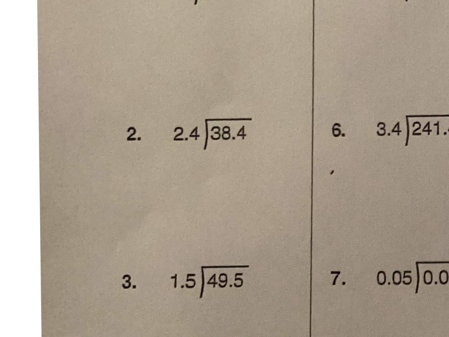All right, so the first thing I'm going to do is take my 2.4 and make one jump to the right to call that 24. Once I do that, whatever I'm doing in my divisor, I'm going to mimic in my dividend. So I'm going to take this, which is 38 and 4 tenths, and jump it to the right once, which is really going to call this 384.